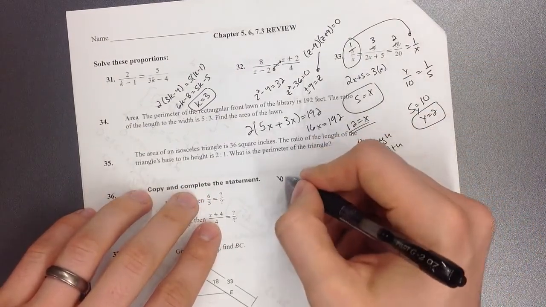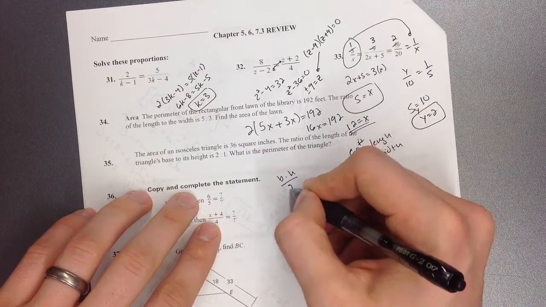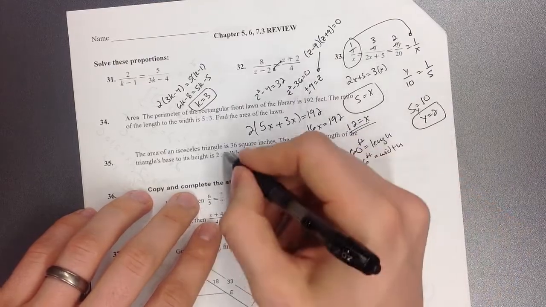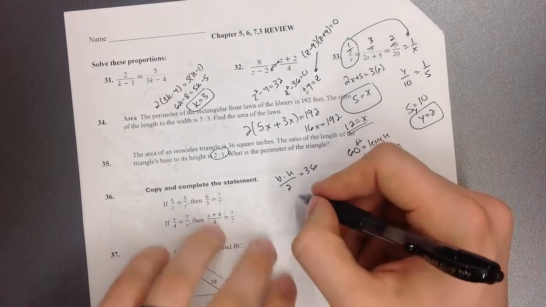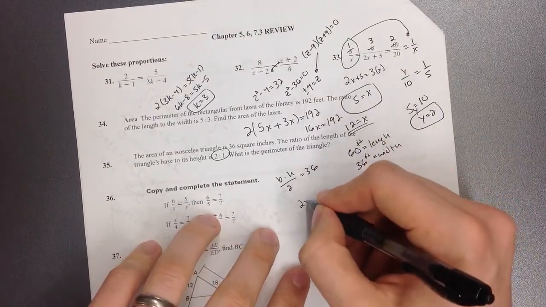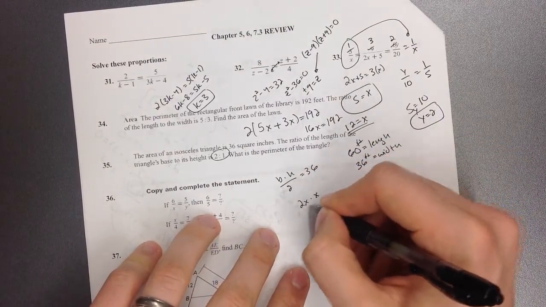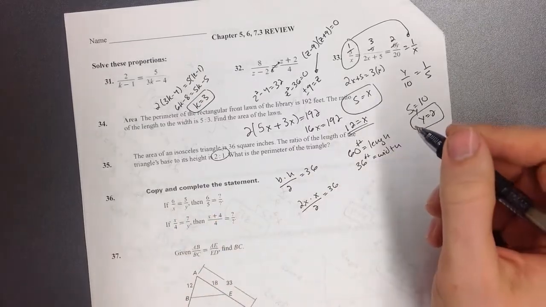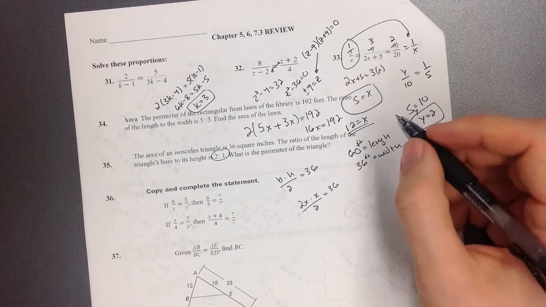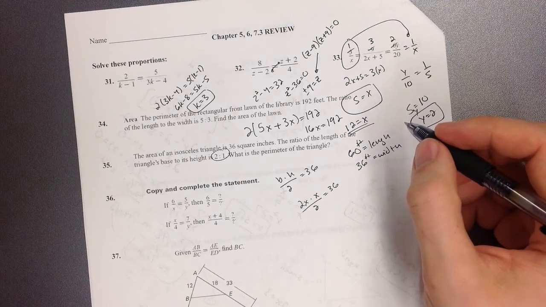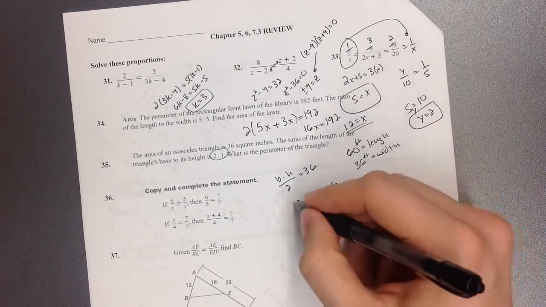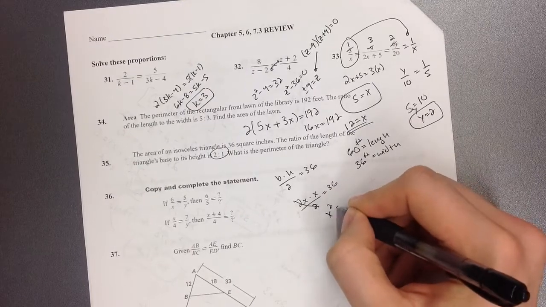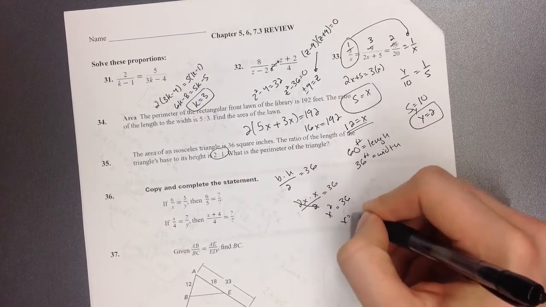So base times height over 2 is equal to 36. I'm going to put my x's in for that. The base is 2 of those x's. The height is 1 of those x's. And if we divide that by 2, it's equal to 36. All right. First thing I'm going to do, cancel that out. X squared is going to be 36, so x is equal to 6.